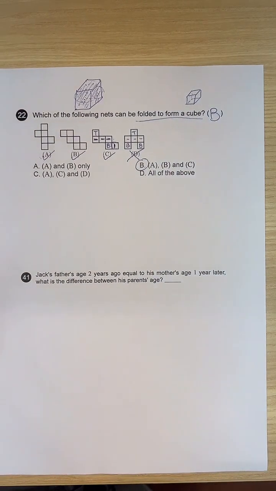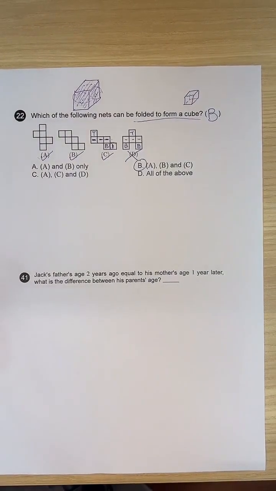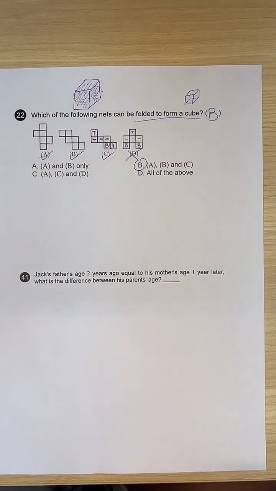Okay. Wow, Zara only learned nets in P6. Yes, usually primary school only teaches nets in P6. However, I guess when you are young, you have learned a bit about nets, but you might not know that it's called nets.